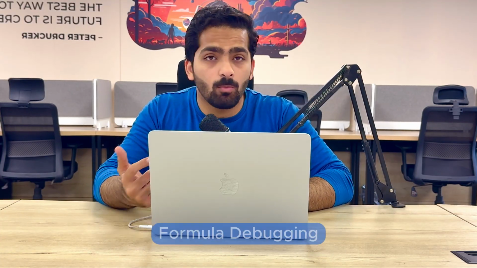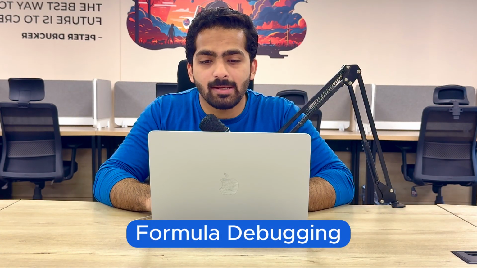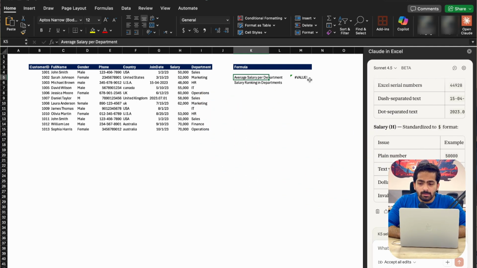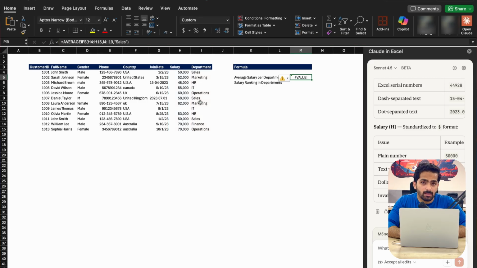But if we give it something advanced to fix, or something out of its capability, we can go to the next step, which is formula debugging, to check whether Claude is able to debug formulas or not. You can see there's an error in this formula, the ranges are not accurate, and let's ask Claude to fix this.